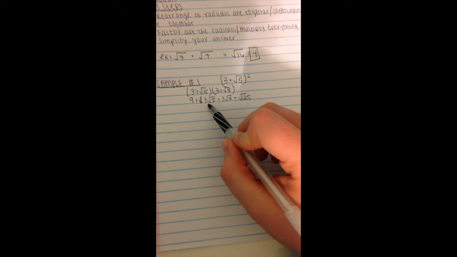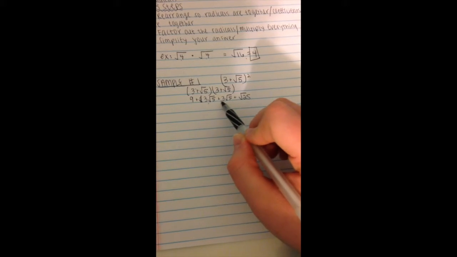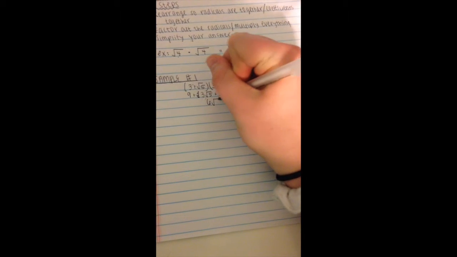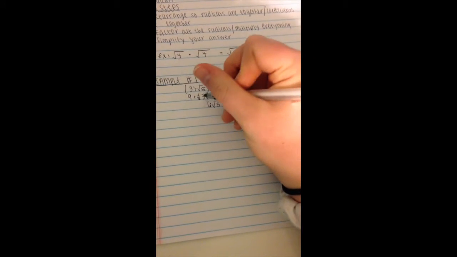So 3 times the square root of 5 plus 3 times the square root of 5 is going to be equal to 6 square root 5, because you've just combined those like terms. Like we learned with the adding and subtracting, they have the same index and the same radical.